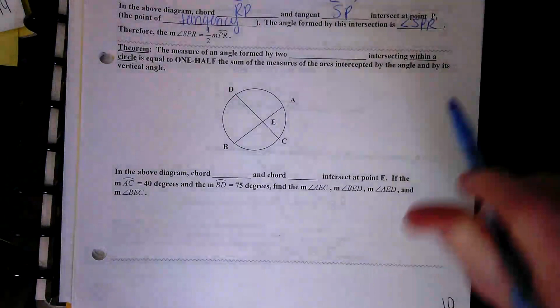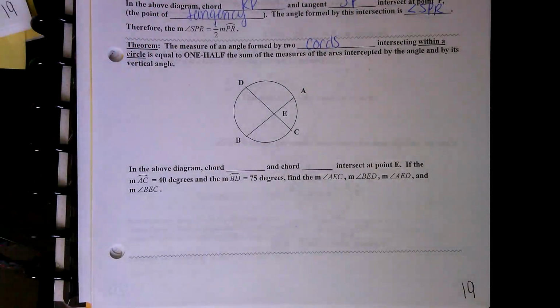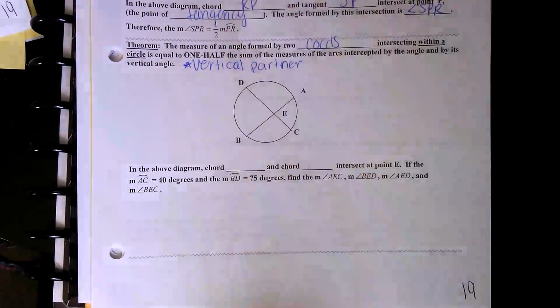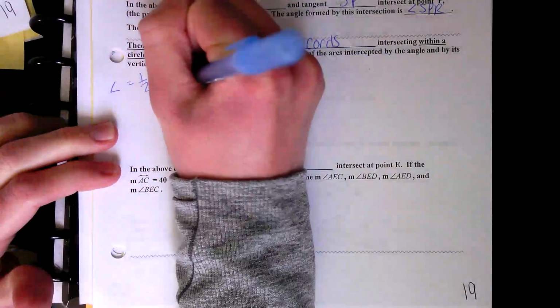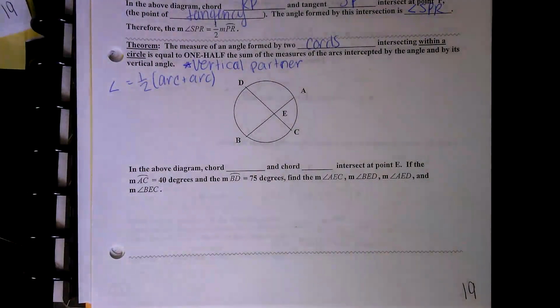The measure of an angle formed by two chords intersecting within a circle is equal to 1/2 the sum of the measures of the arcs intercepted by the angle and by its vertical angle. So we are talking about vertical angles, or the vertical partner of the angle. The formula is: the angle is 1/2 arc plus arc. Essentially it's the average of these two arcs right here.